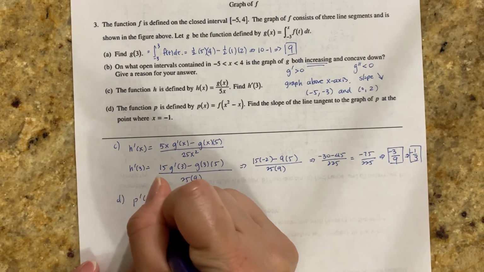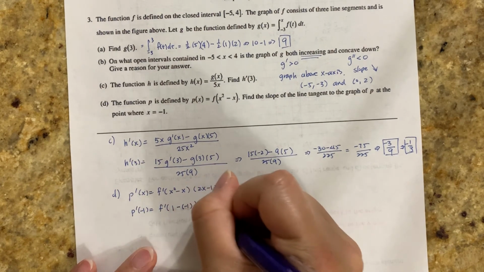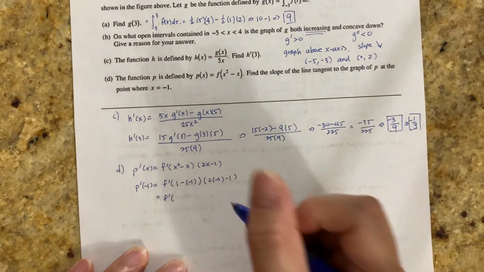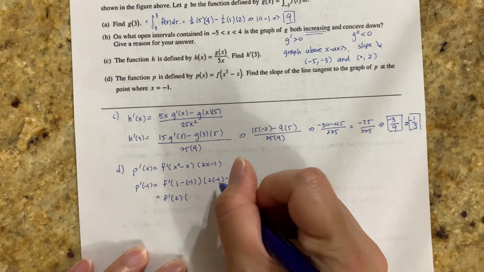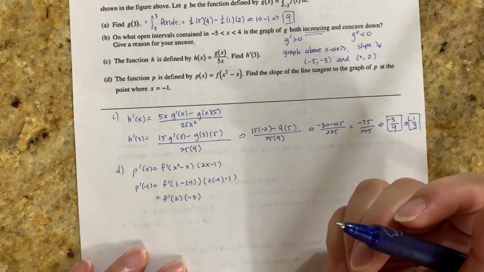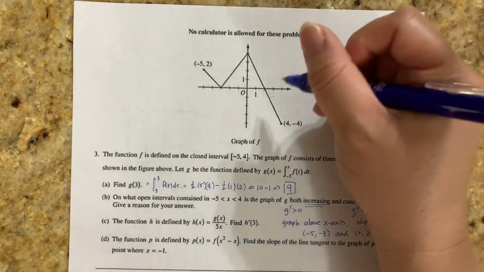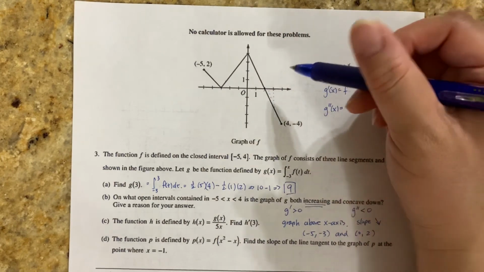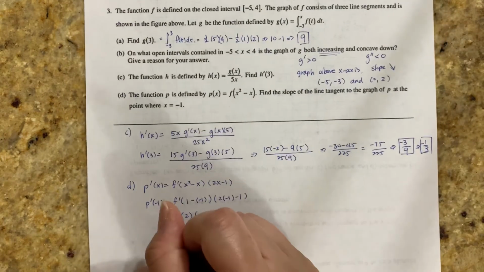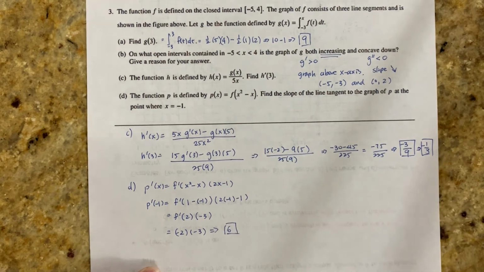So p prime of negative 1 is f prime of negative 1 squared, which is 1, minus a negative 1, and 2 times negative 1 minus 1. So that gives me f prime of 2, and then negative 2 minus 1, negative 3, times negative 3. So what is f prime of 2? Well, f prime of 2 is the slope at 2. So looking up here, here is my point 2. What is the slope? The slope is down 2, right 1, so it's negative 2. So negative 2 times negative 3, p prime is 6. Okay, that's it.